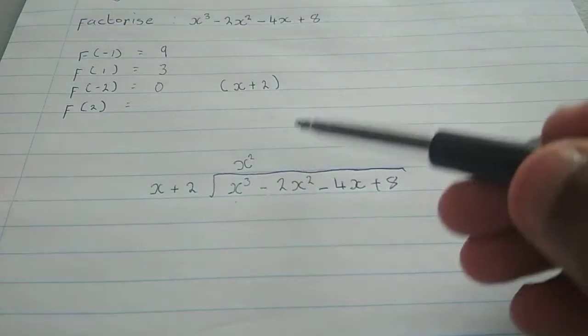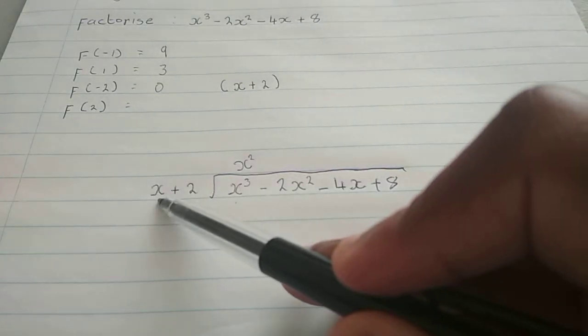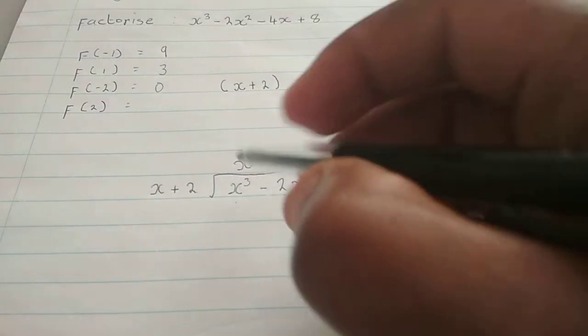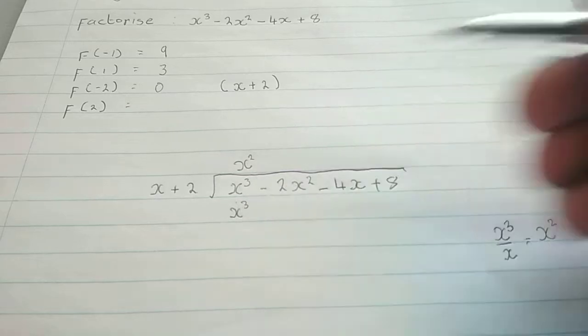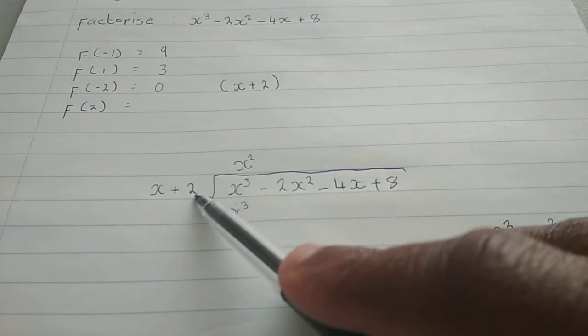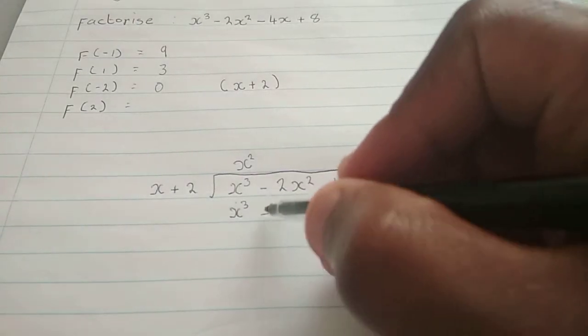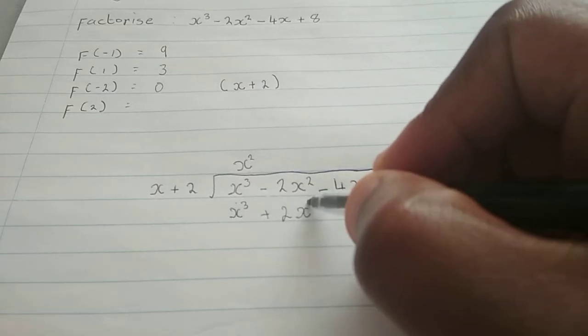Next thing you do, you say x squared times x. That gives you x cubed, and you put that x cubed there. Then you say x squared times 2. You get 2x squared. So that's a positive 2x squared.